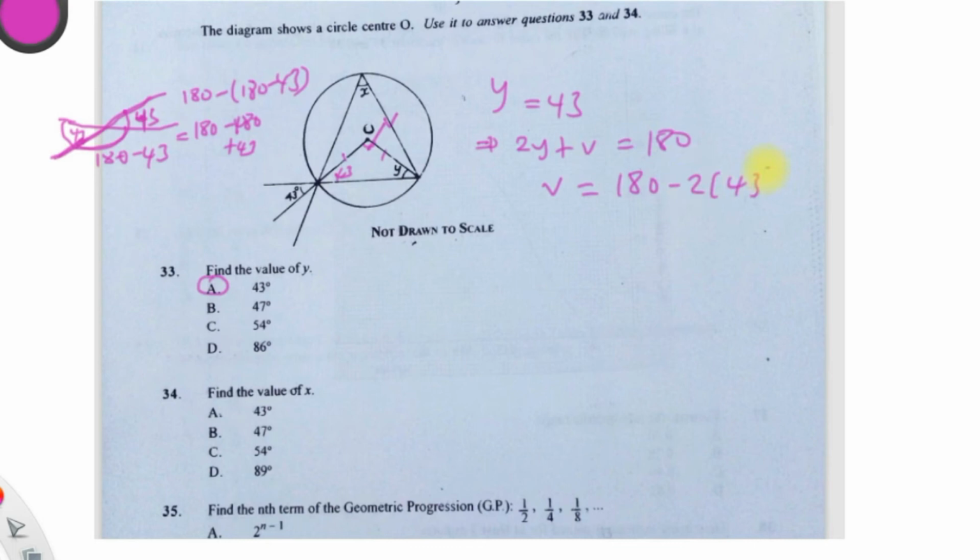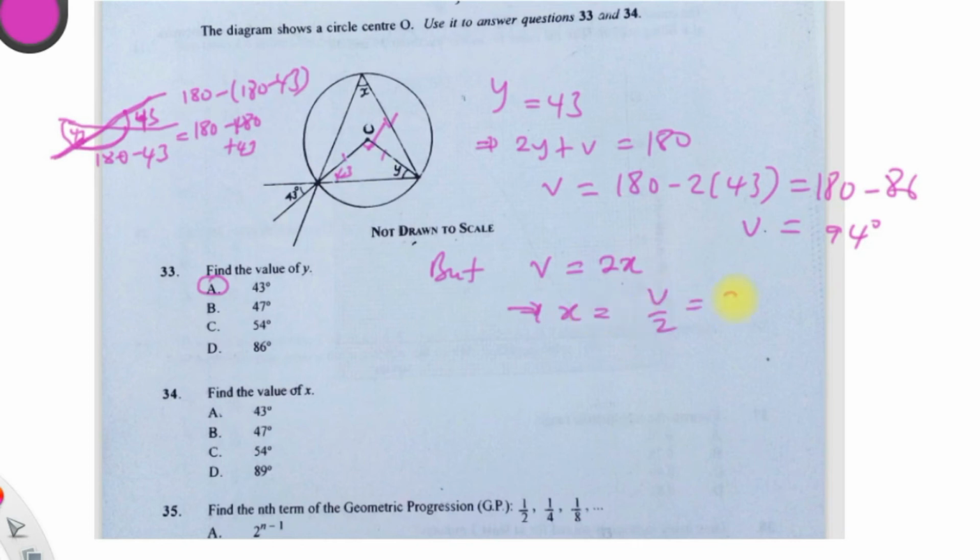Y is 43, which is equal to 180 minus 43 times 2, which is 86. So v is equal to 94 degrees. So this angle at the center is equal to 94. But we know that the angle formed by this arc at the center is equal to 2 times the angle formed by the same arc on the circumference, which is 2x. So it implies that x is equal to v over 2, which is 94 over 2, which is equal to 47 degrees.